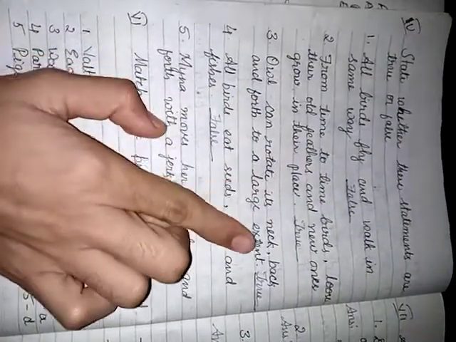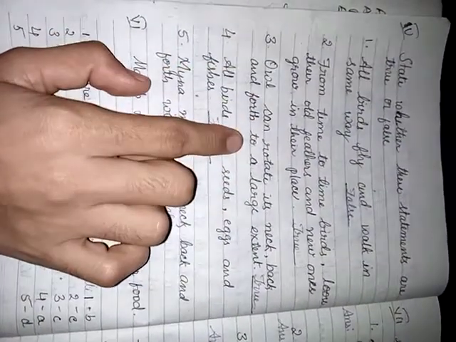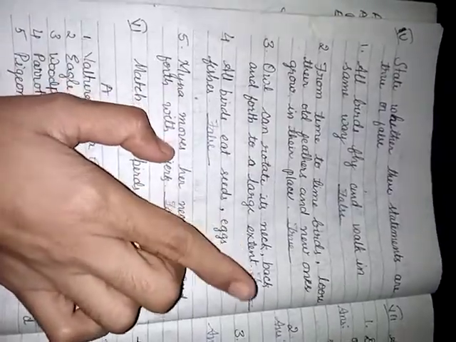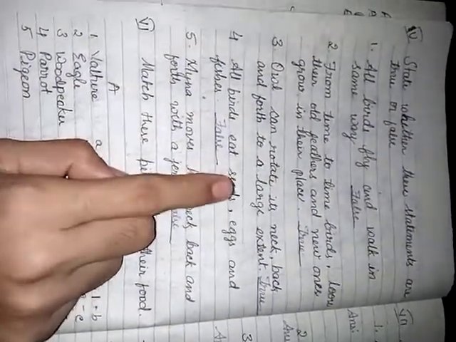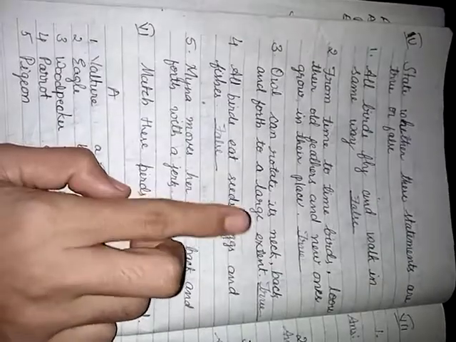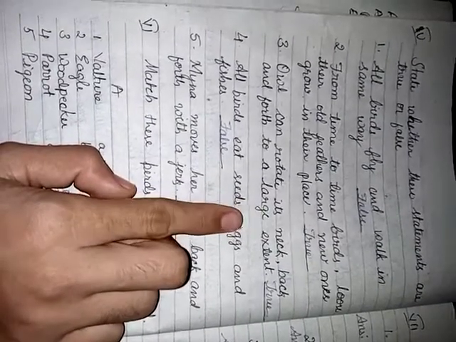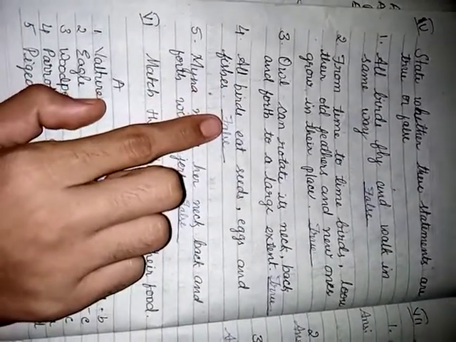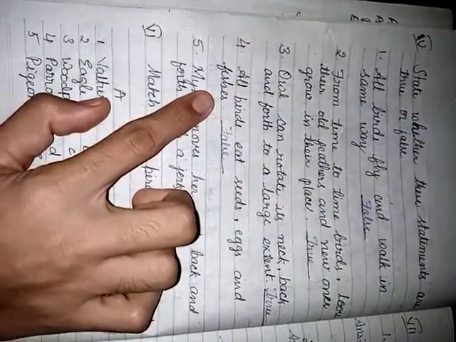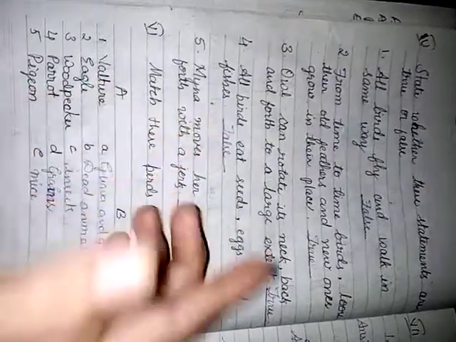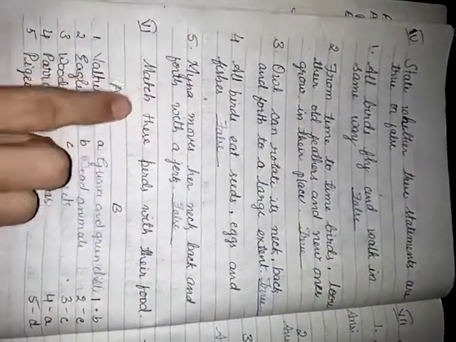Owl can rotate its neck back and forth to a large extent. True, as I have already told you, it can rotate its neck up to 270 degrees. And I have sent you the link of the movement of the owl's neck. I hope आपने देखा है उसको. All the birds eat seeds, eggs and fishes. False. Different birds eat different food.